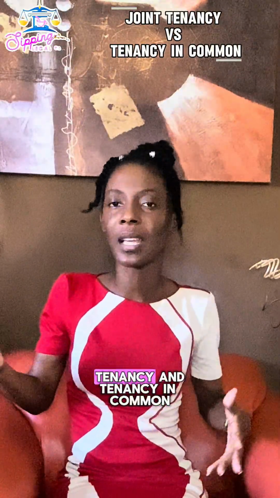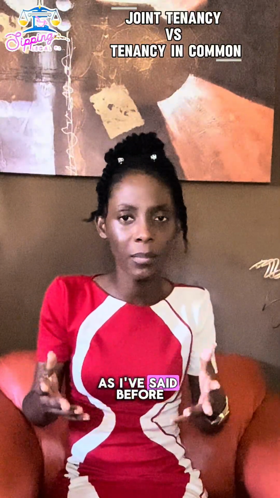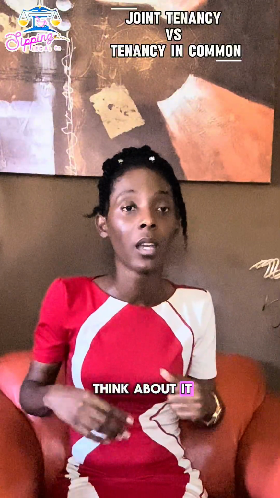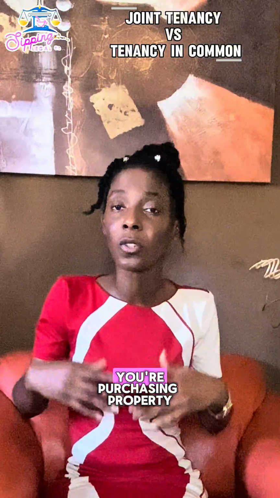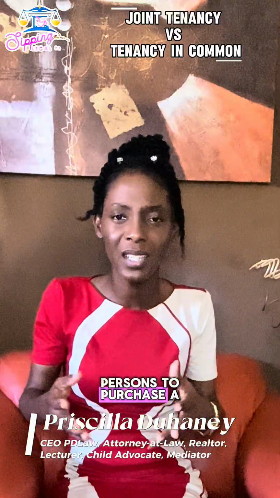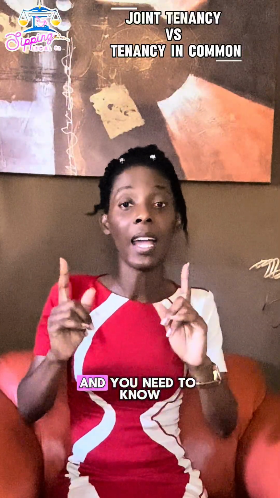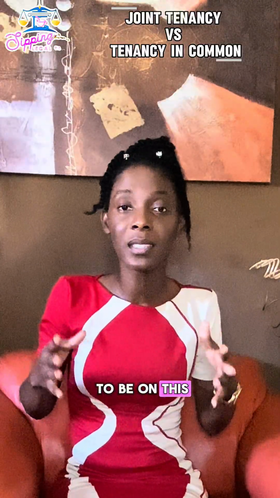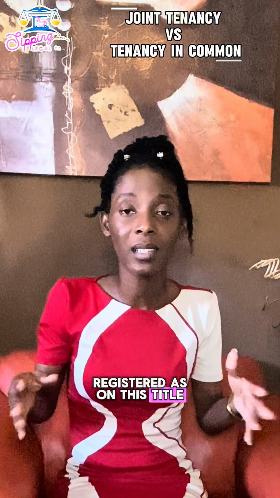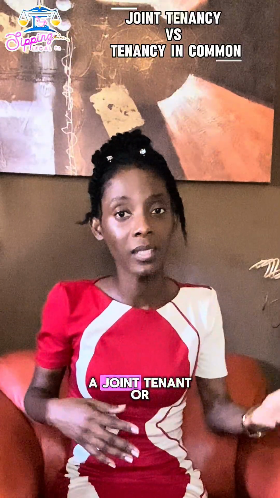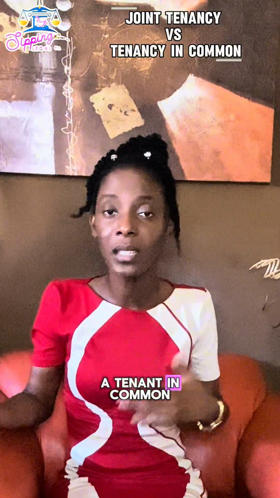Now, why are we talking about both joint tenancy and tenancy in common? As I've said before, think about it. There might be circumstances where you're purchasing property. NHT is providing opportunities for two or more persons to purchase a property at the same time. And you need to know, what am I going to be registered as on this title? What tenancy? Is it a joint tenant or a tenant in common?